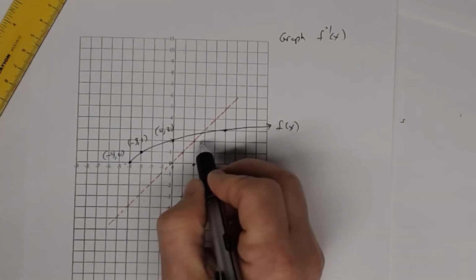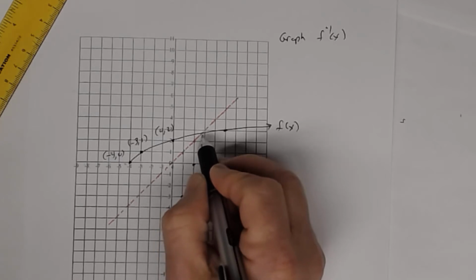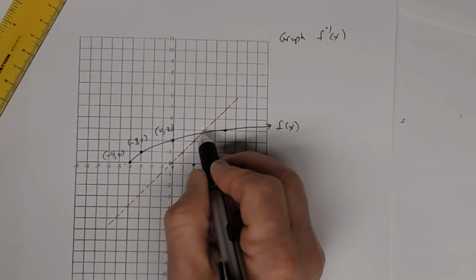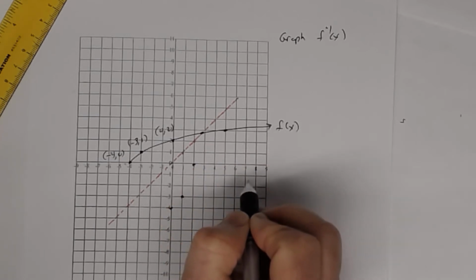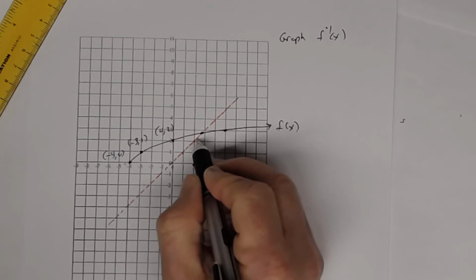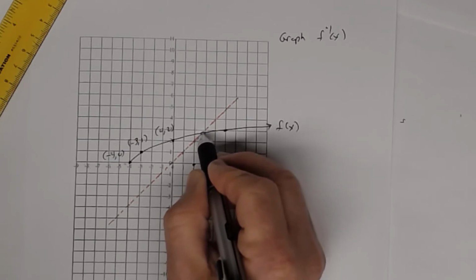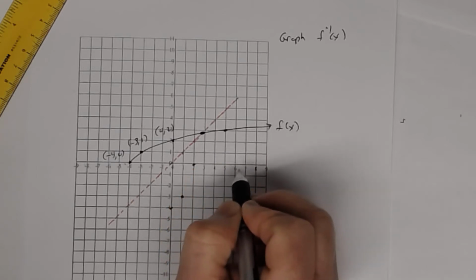Now, let me just say this: wherever a graph crosses the line y equals x, the inverse will cross it as well. So wherever the graph crosses the line y equals x, that's also going to be a point on the inverse.